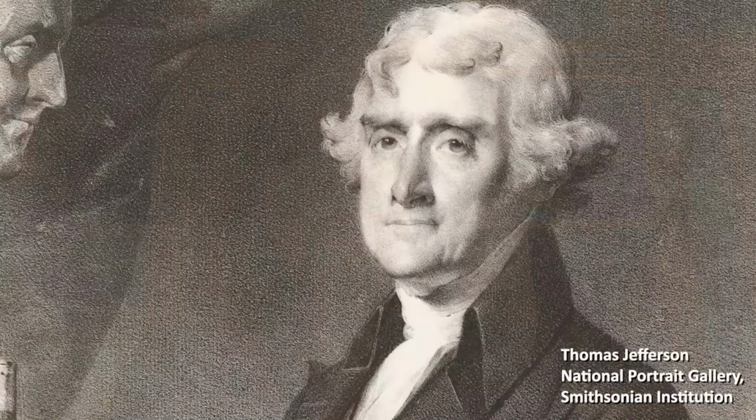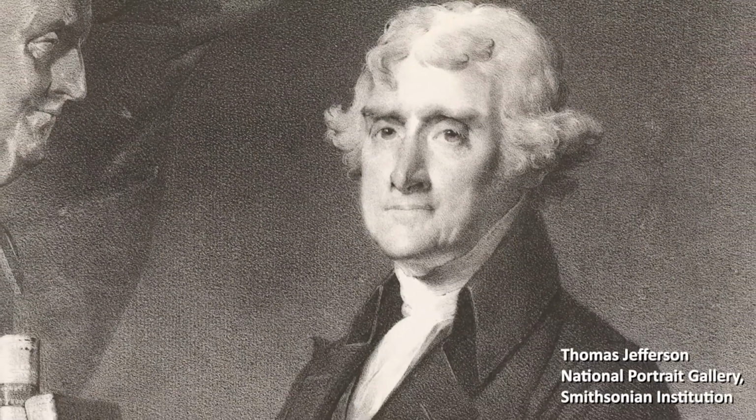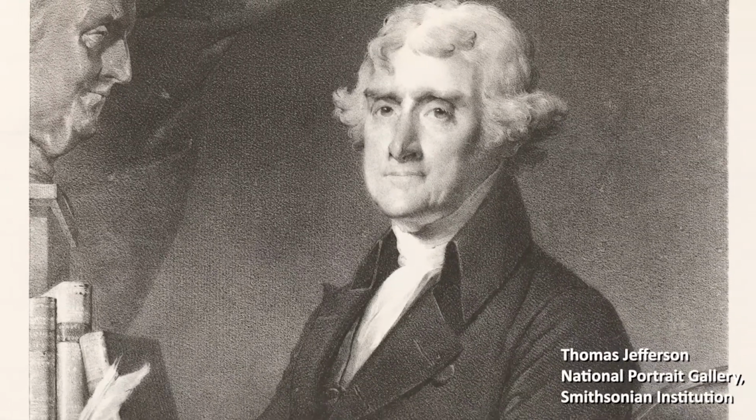Well, the Jeffersonians were not thrilled at all. And one of the first things that they did was repeal the law that established those judgeships.